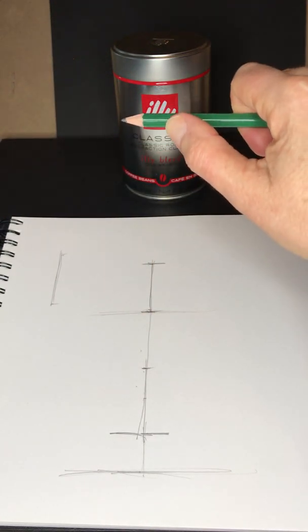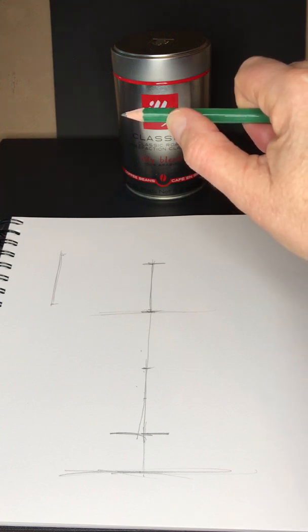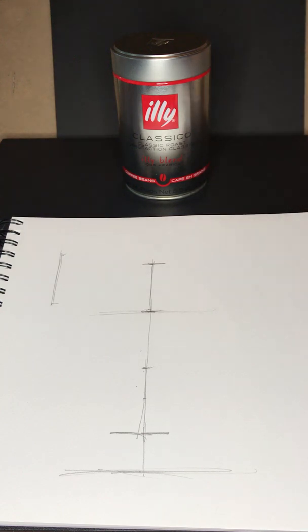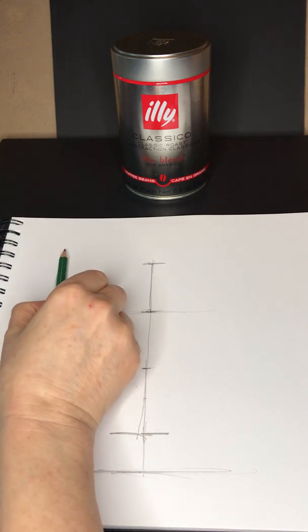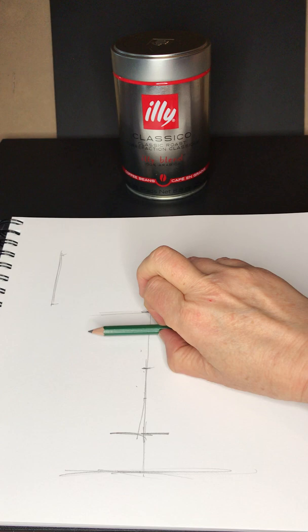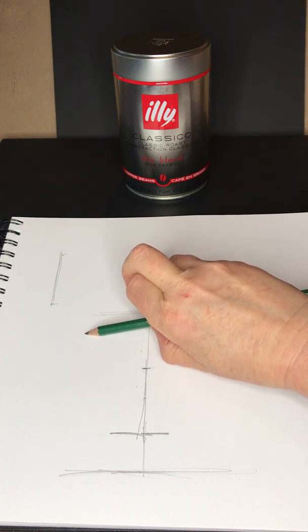So I'm going to extend my arm, say 1, and pretty much 2. So we can then look at this measurement here on the page, and we can find our width.